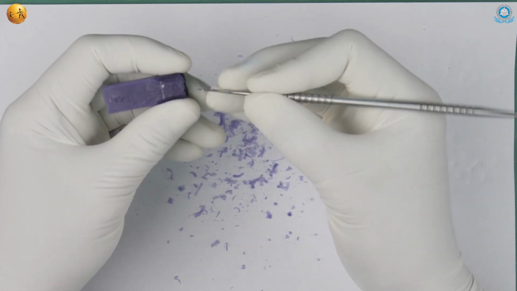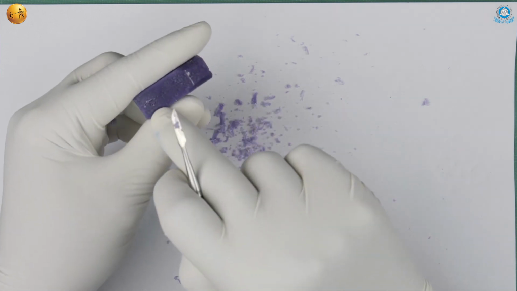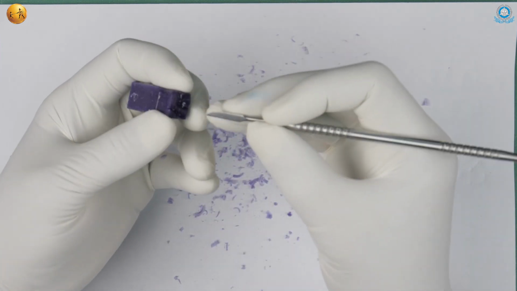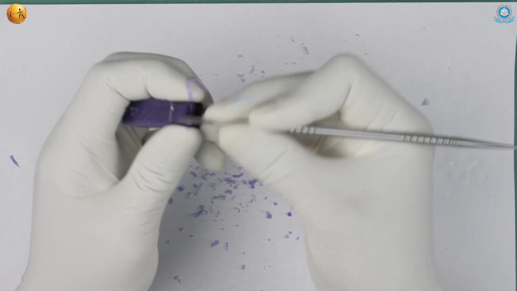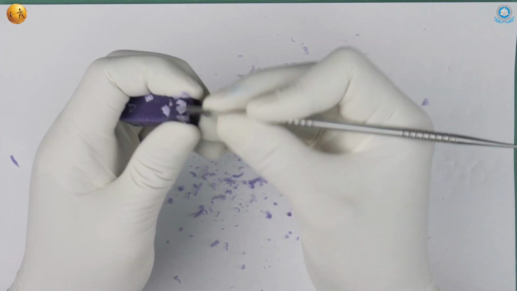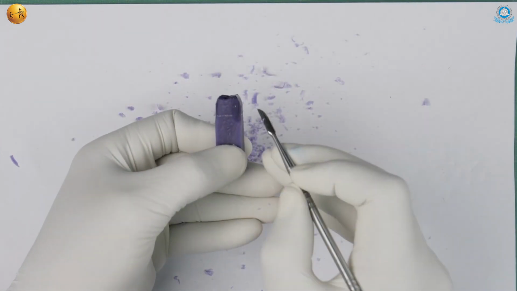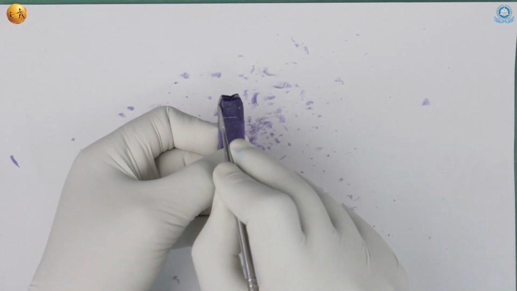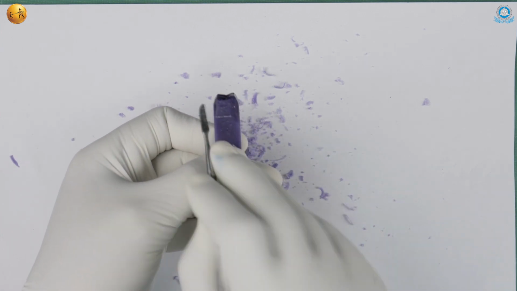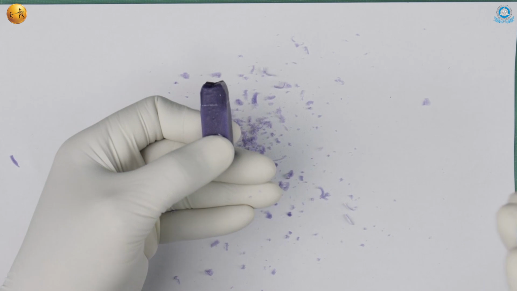And from the palatal side, it's supposed to be in the middle third. Like this. So can you see now? There is a contour on this side, there is a contour on this side, but this contour is on the occlusal third and this contour is on the middle third.